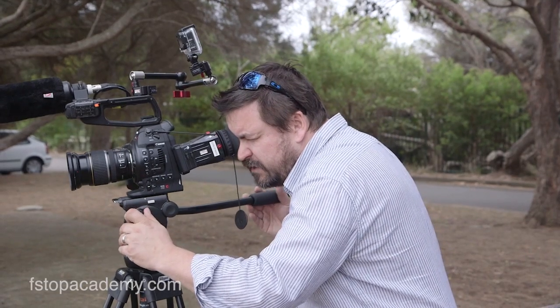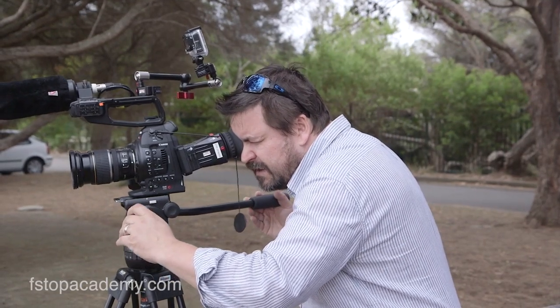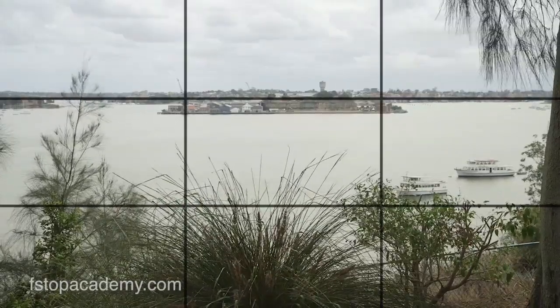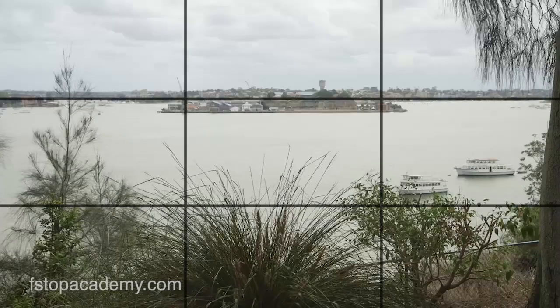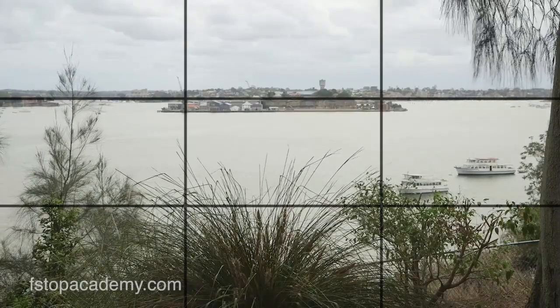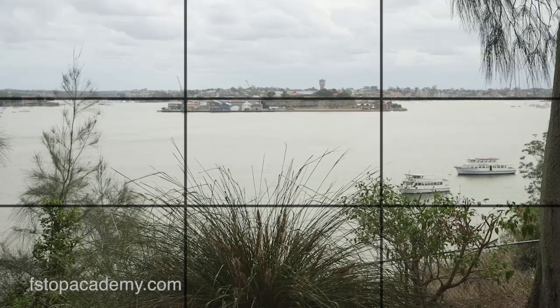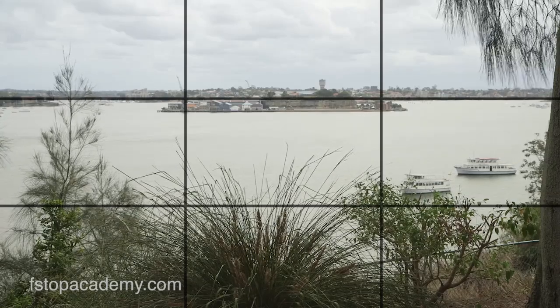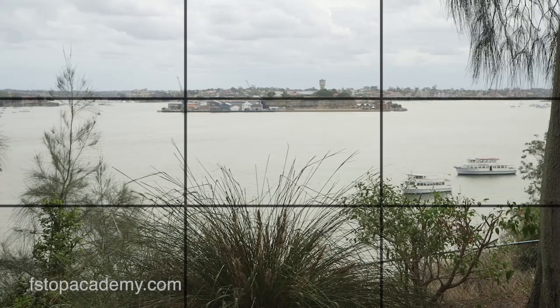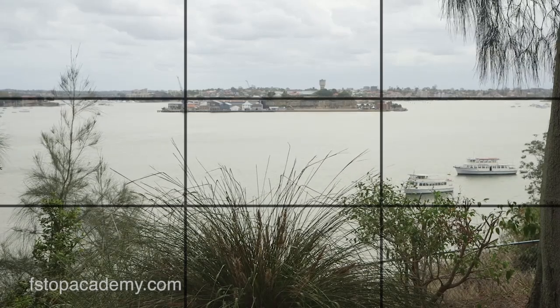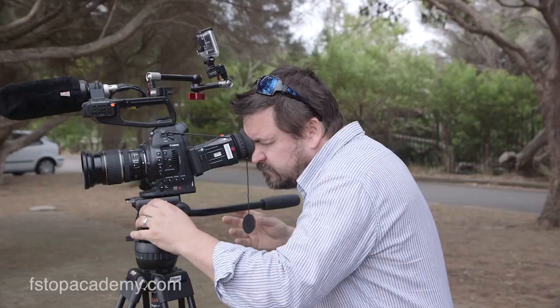So to frame this one up, I might frame like so, where I've actually got, again, using the pan and tilt to reposition, 2/3 foreground and a third in the sky. And that, again, draws the audience into the part of the frame that I want to draw attention to. I'm also using a little bit of foreground detail, which I'll talk more about later on.